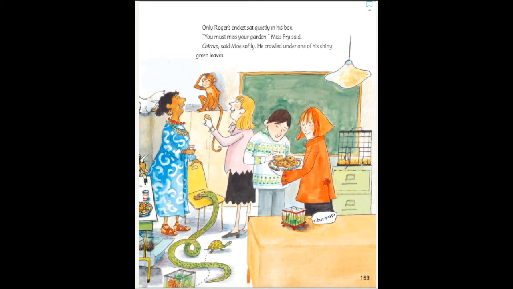So we're going to focus on this page for a minute. What clues in the text, so the words, and the illustrations, the pictures, tell you how Mo, the cricket, is feeling at the party? Well, the text, or the words, say Roger's cricket is sitting quietly in his box.